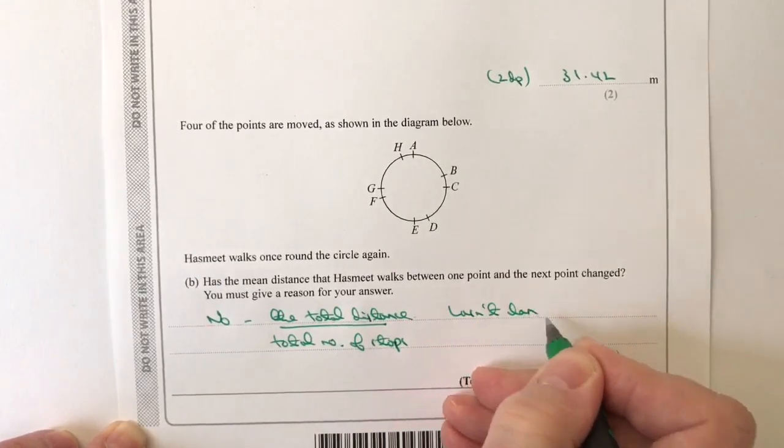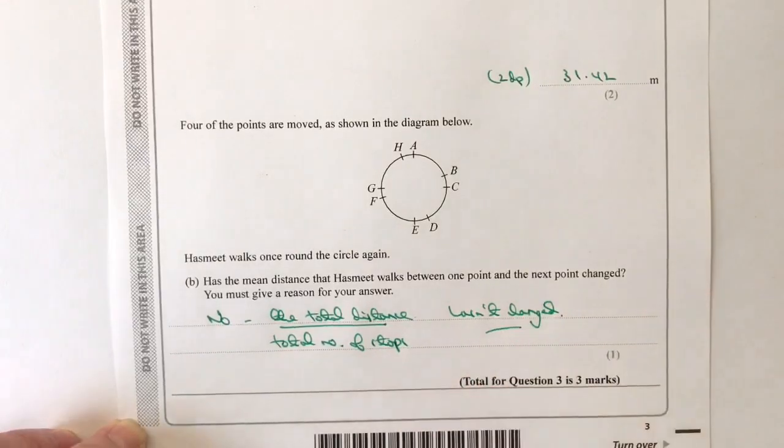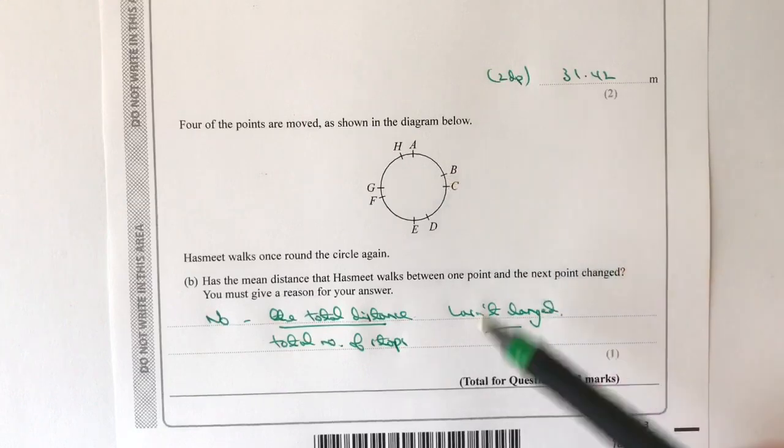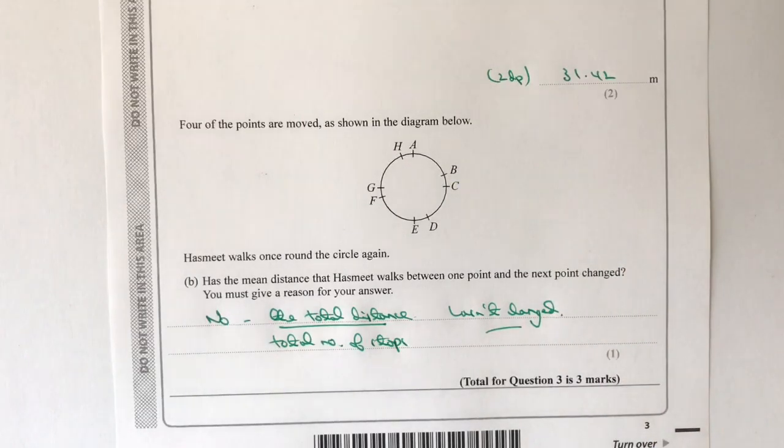Okay, so things have remained exactly the same despite these stops being brought closer together. The average distance between the points is going to be exactly the same because nothing's changed. Okay, hope that's all right for you.